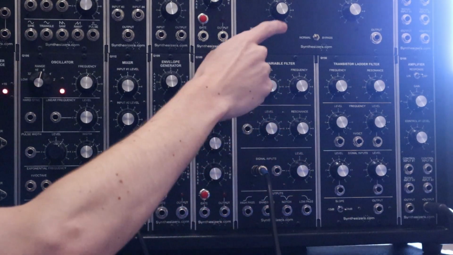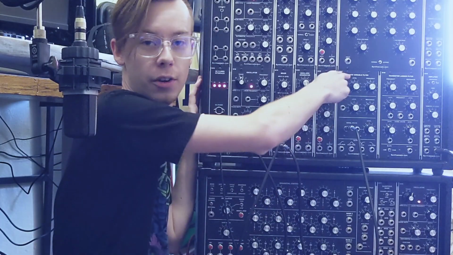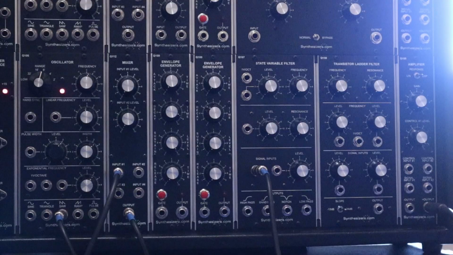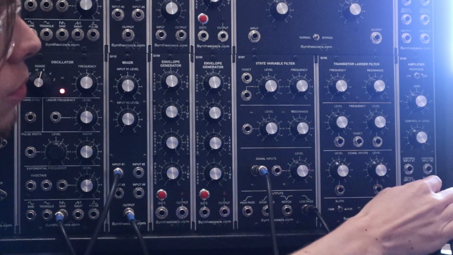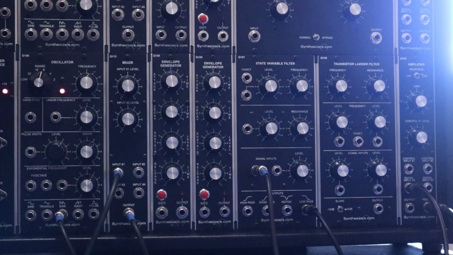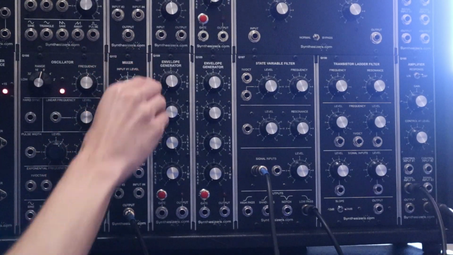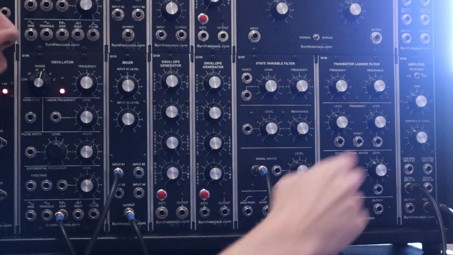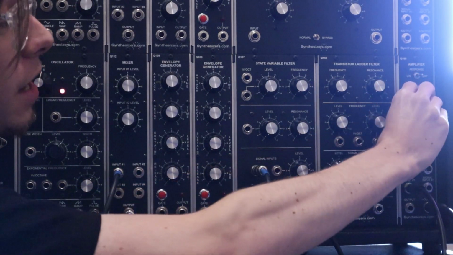We're going to start with this filter here, which is a state variable filter, meaning we get different filter types, and we'll go into those in a second. And the first type we're going to try out is the low-pass filter, which is probably the most common type of filter you're going to hear on a synthesizer. We'll take that and we'll go into one of our signal inputs on the VCA. So now we'll turn up our input 1 level here. We already have going into here full volume, and we're going to turn up our gain on our VCA.